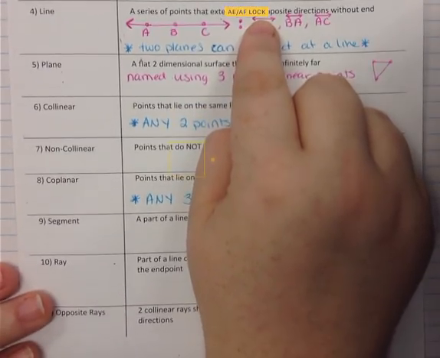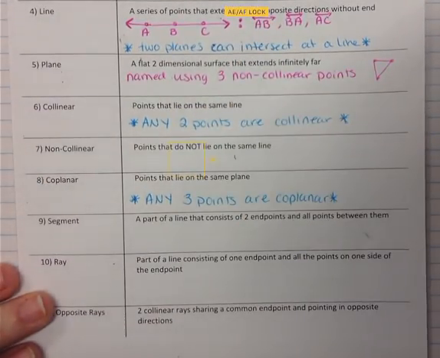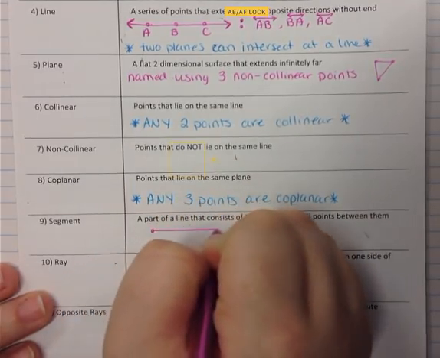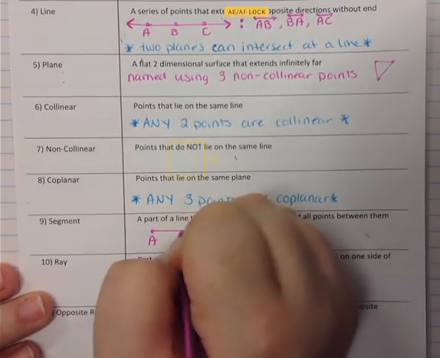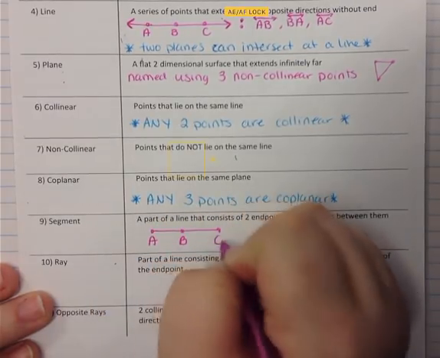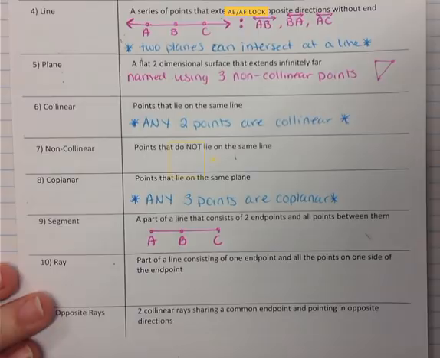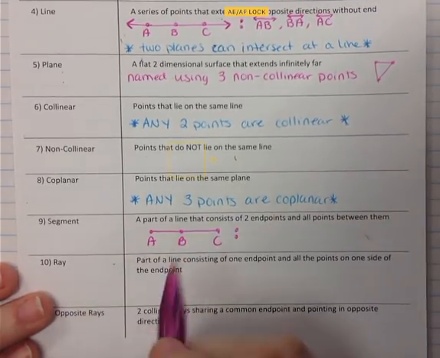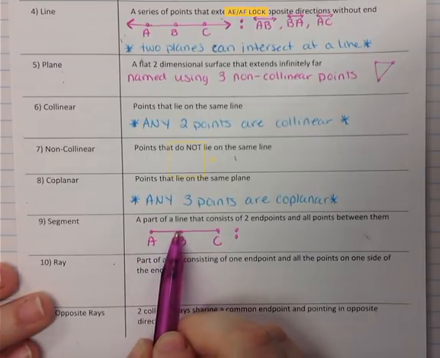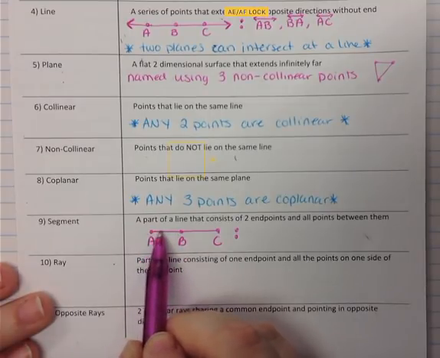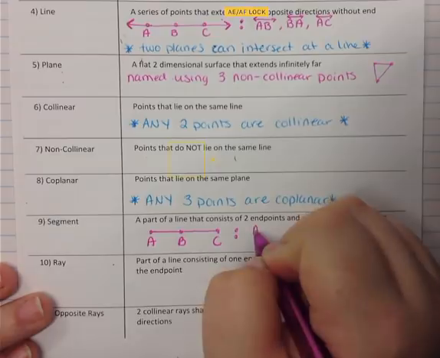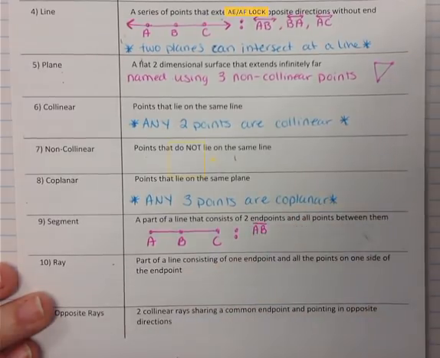So for segment, if we have the line, let's go A, B, C. We have multiple line segments. Now, between A and B, there are an infinite amount of points, but I'm just not going to draw them. So this is a part of a line segment AB. So I would say line segment AB.